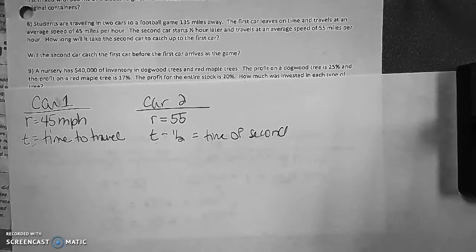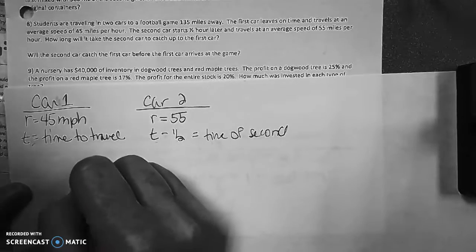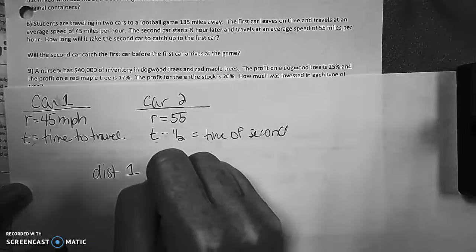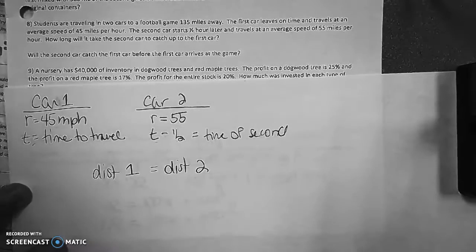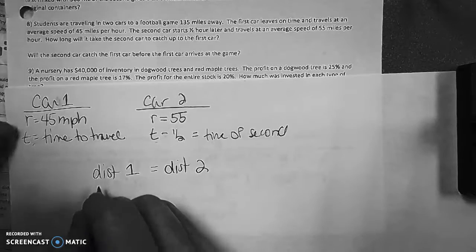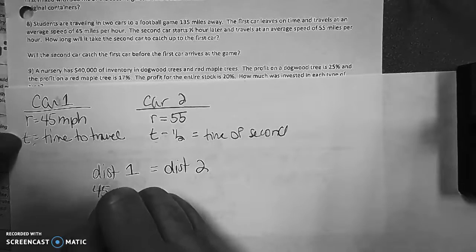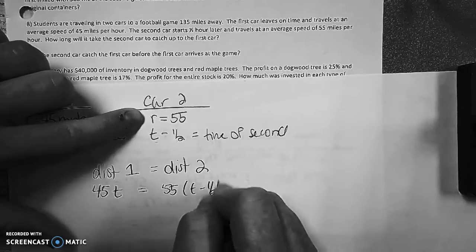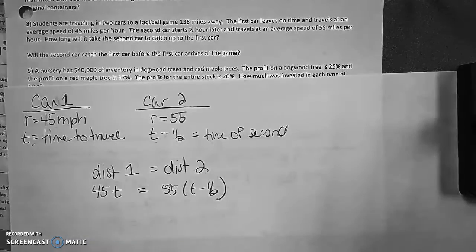And so what that implies, if they're leaving from the same place and they are meeting each other, they've caught up to each other, that means they've traveled the same distance. So I'm really looking for, where has the distance of car 1 become the same distance as car 2? Well, to find distance, you do rate times time. Distance equals rate times time. So that would be rate times time and rate times time. And so you would just solve this equation then.